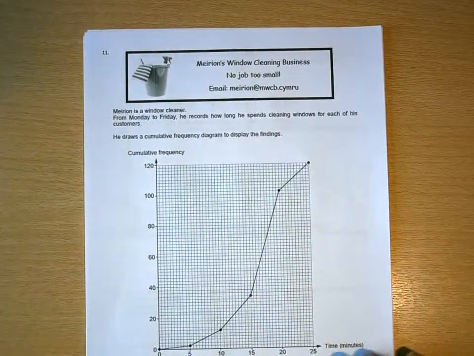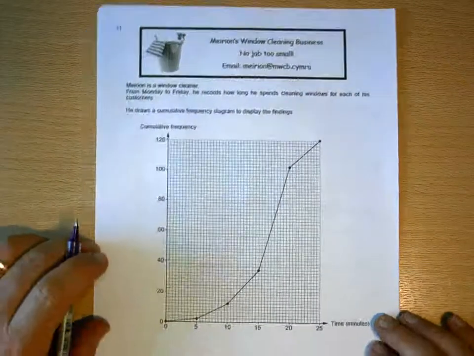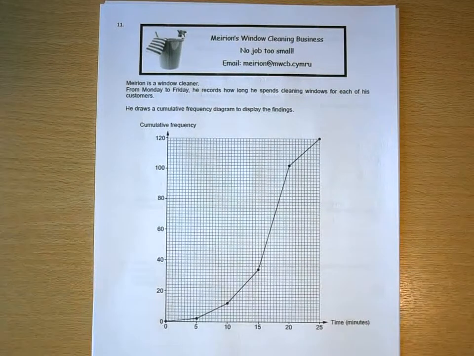Question 11. Myrion's window cleaning business. No job too small. Myrion is a window cleaner. From Monday to Friday, he records how long he spends cleaning windows for each of his customers. He draws a cumulative frequency diagram to display his findings.